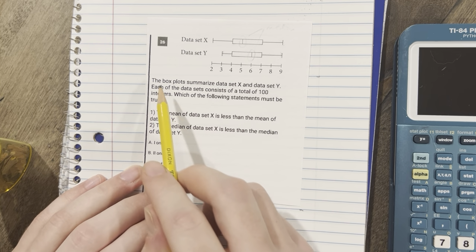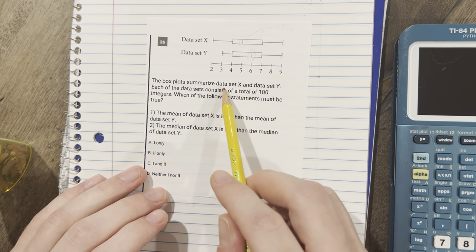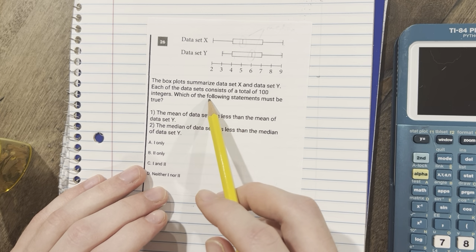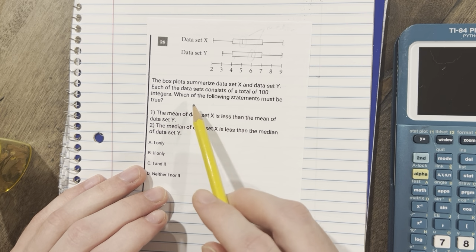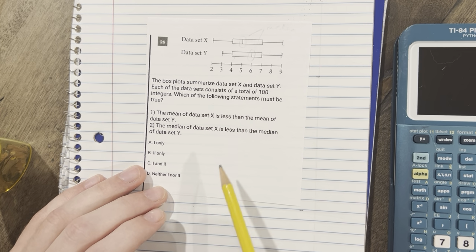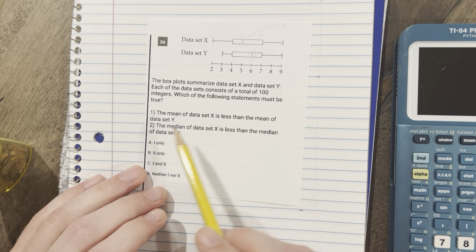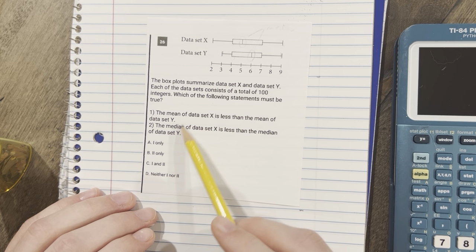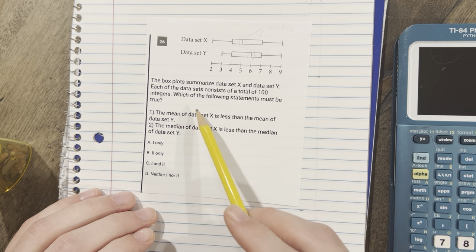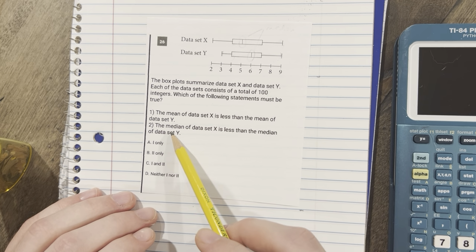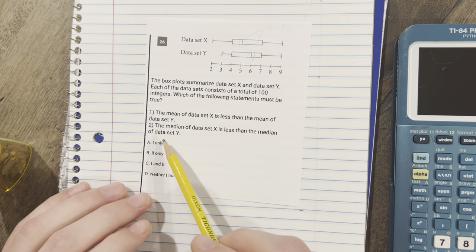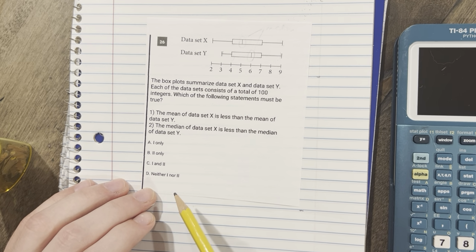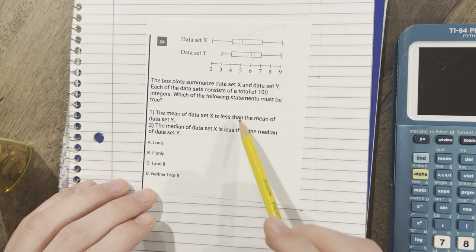So anyway, the box plots summarize a data set X and a data set Y as seen. Each of the data sets consists of a total of 100 integers. Which of the following statements must be true? We have two statements here. And notice that the question is not asking you which one is true. In actuality, this question is a little poorly written. The actual question is asking you to determine if this one's true, if this one's true, if both of them are true, or if neither of them are true.